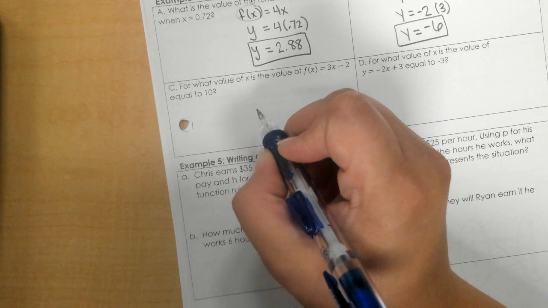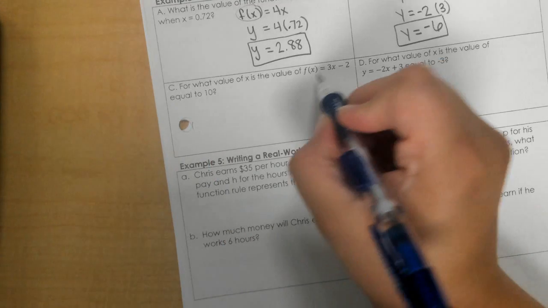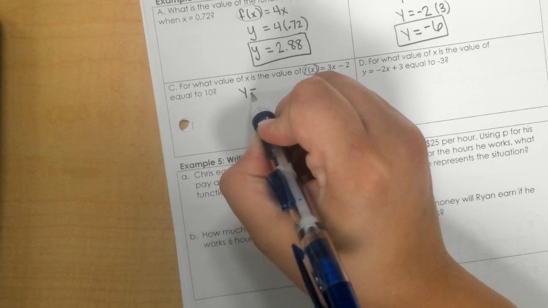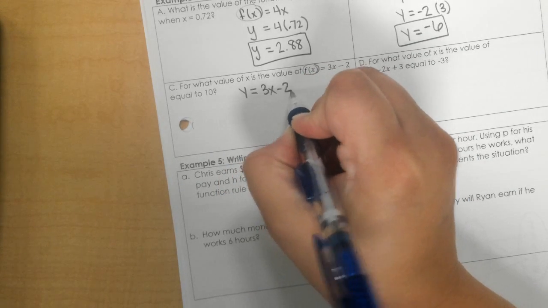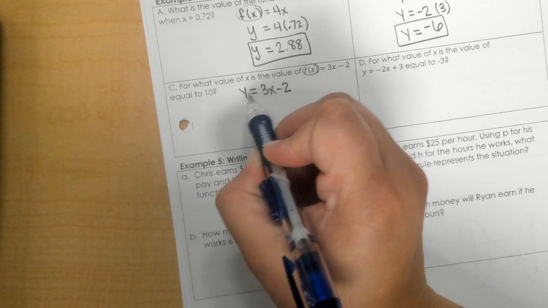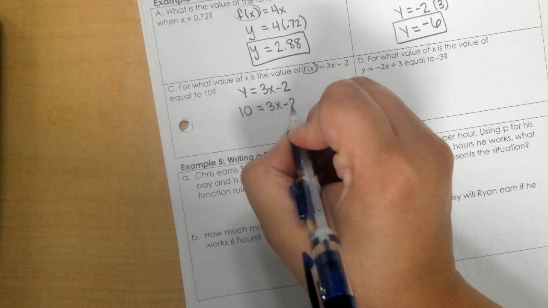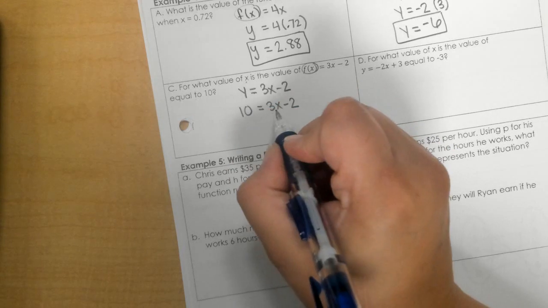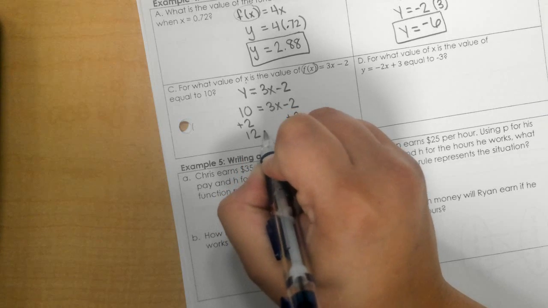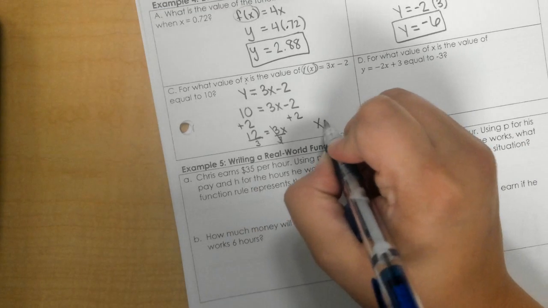C. For what value of x is the value of f of x equals 3x minus 2 equal to 10? In this case, we're going to replace that with y, and it says equal to 10. So our expression is going to equal 10 instead of y. So we're plugging 10 in for y, and we are going to solve for the x, which is just a 2-step equation. So we're going to add 2 and divide by 3. So x would equal 4.